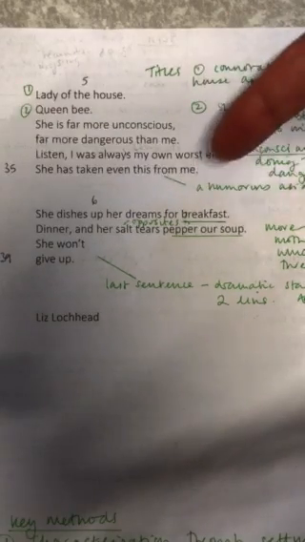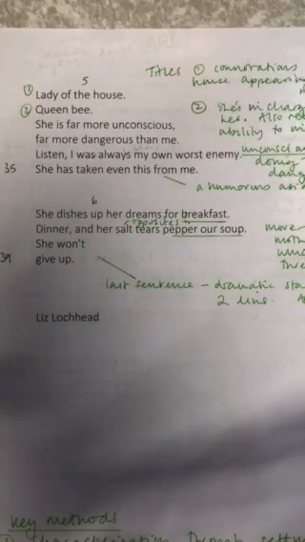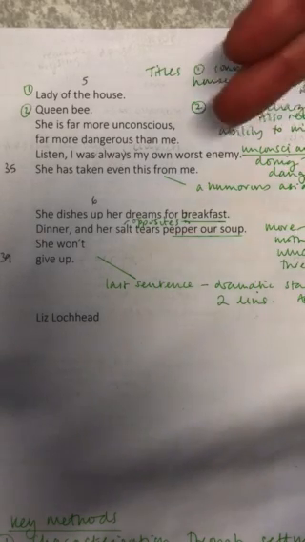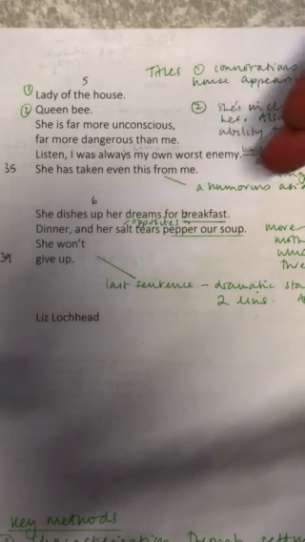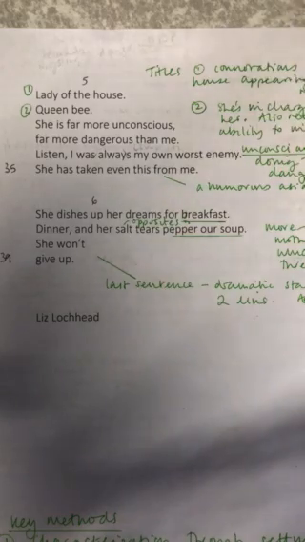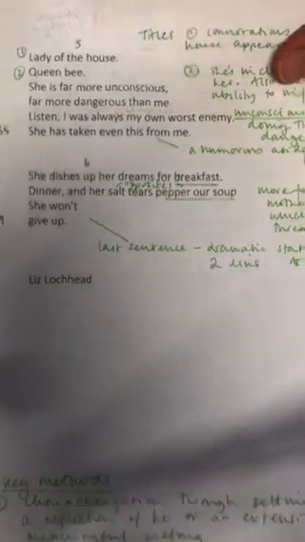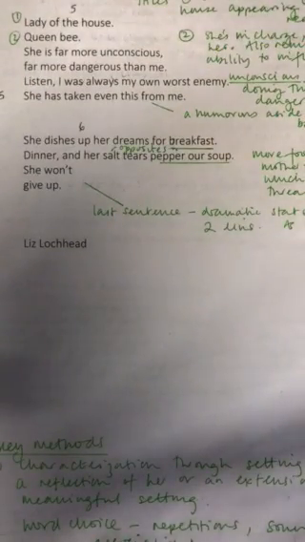And then there's this humorous aside here. "Listen, I was always my own worst enemy." So building on this sort of battle imagery, using the word enemy there, making a joke really about that as well. And then the final verse: "she dishes up dreams for breakfast, dinner, and her salt tears pepper our soup."